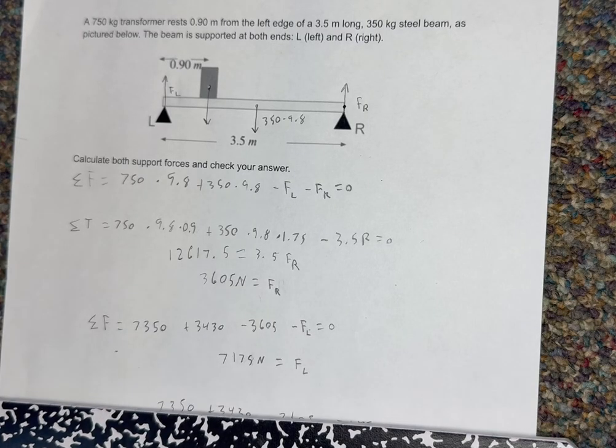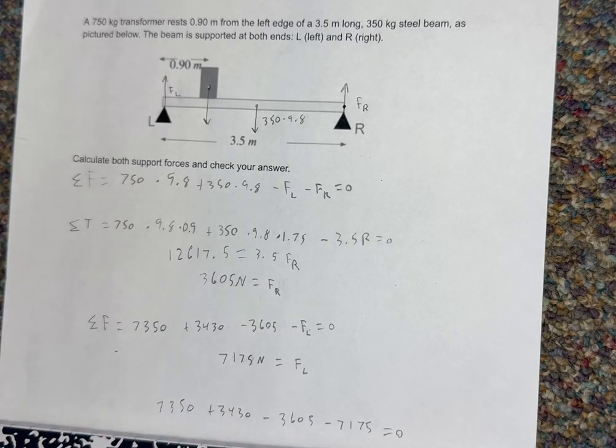And so further checking this, you can set up your sum of forces equation. And so you have the transformer, the beam minus the two supports, and all that equates to 0, which shows that both forces are correct.